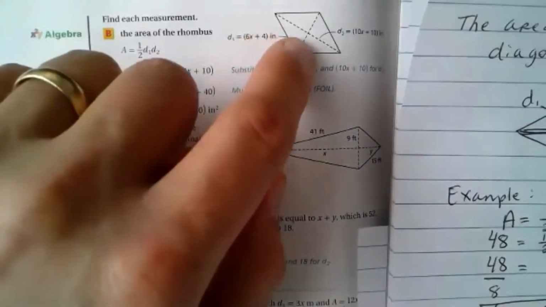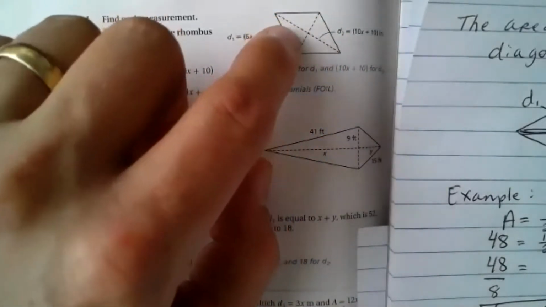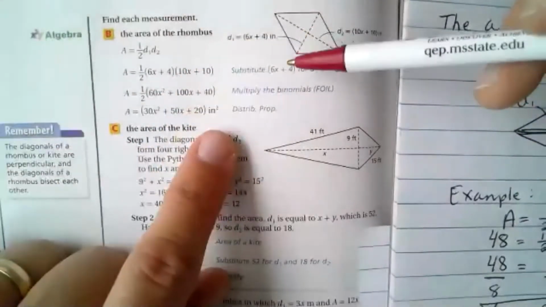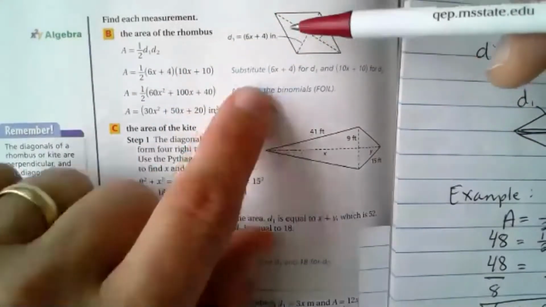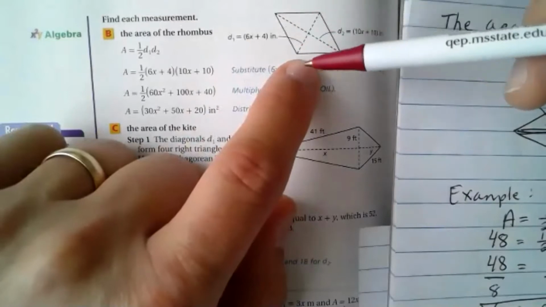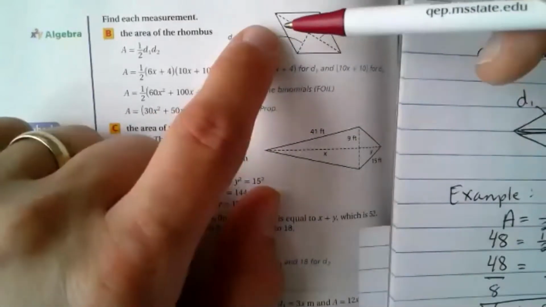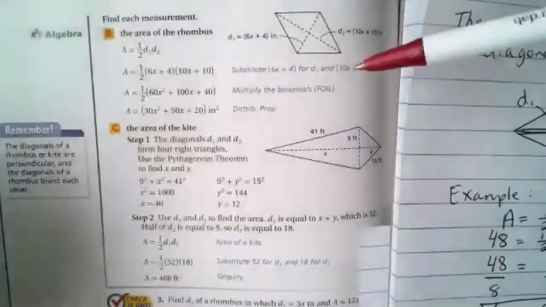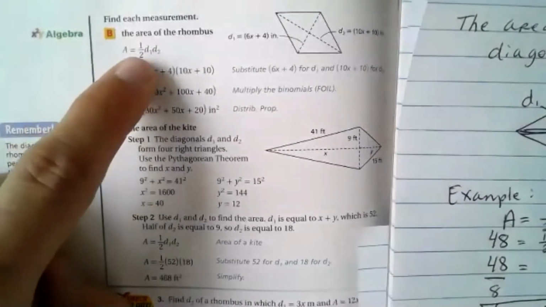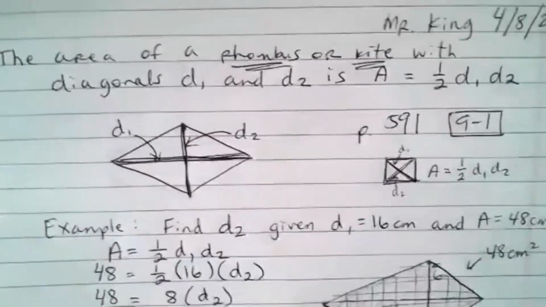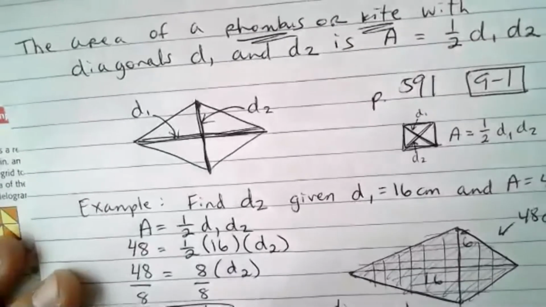And if you wanted to find how big of an area to make that barn door to cover this gap right here, you would multiply D1 by D2 and then divide by 2. That's what this formula says right here, okay? So we're going to go through, and we're just going to do another example.